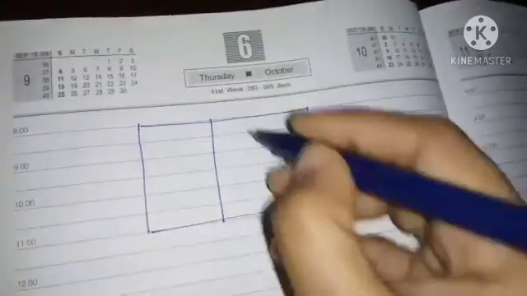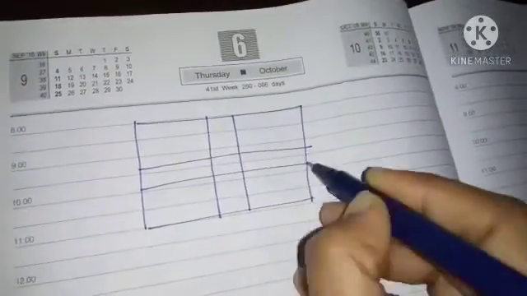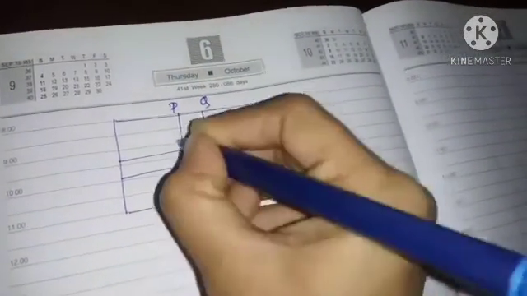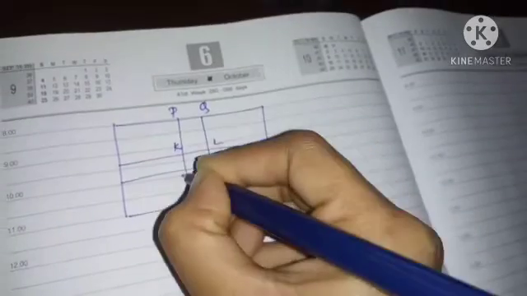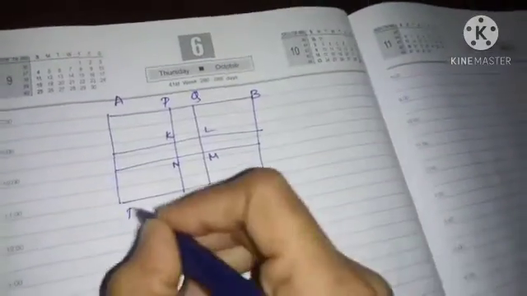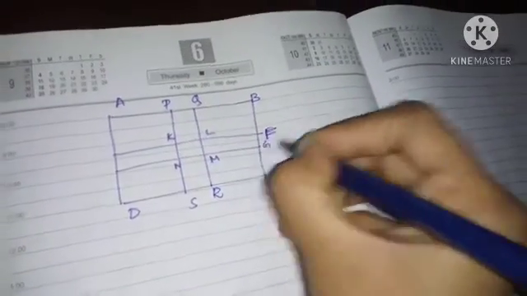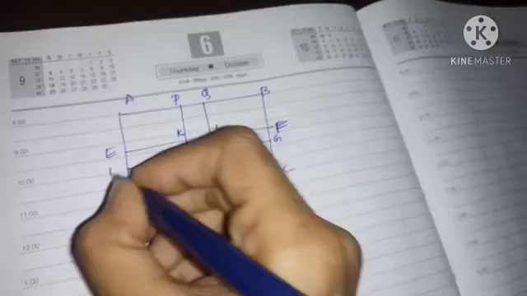So now once again I am going to draw this diagram. This is one rectangular park. This is your road. PQRS, KLMN, ABCD, EFGH.